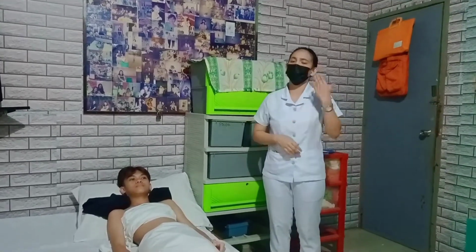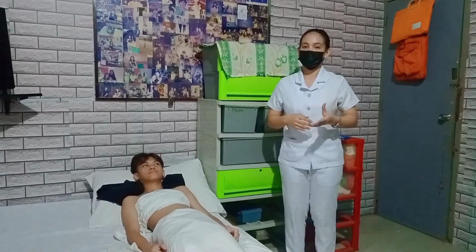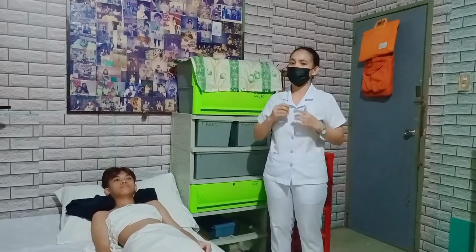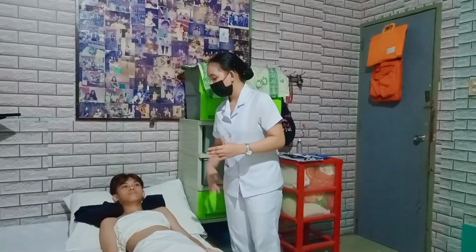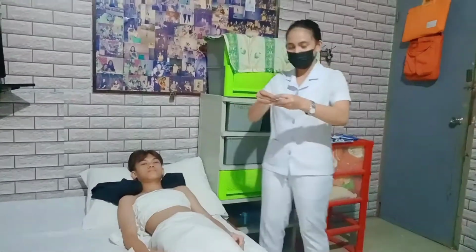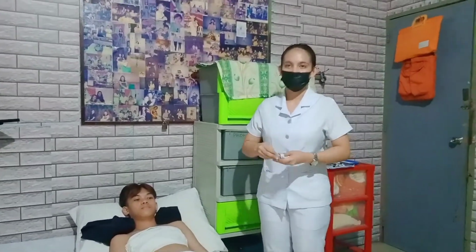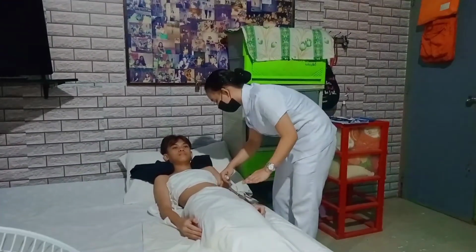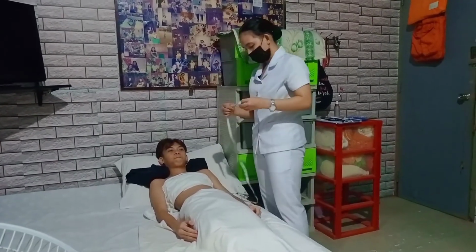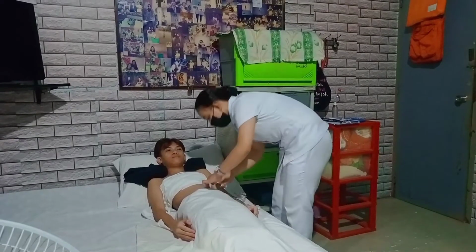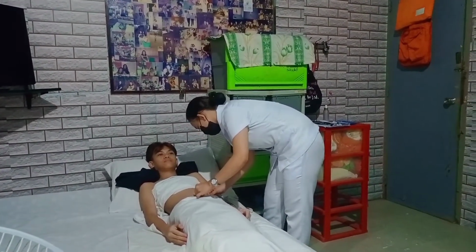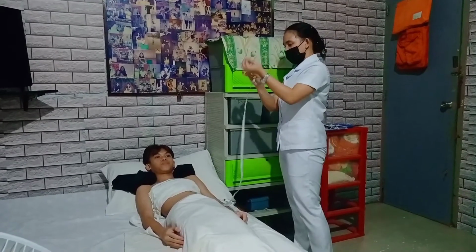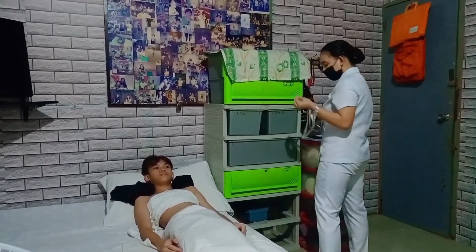The next thing that I'm going to do is measure the abdominal girth using a measuring tape. So this is my measuring tape. Now I'm going to measure the abdomen of my client. Make sure that the client has emptied his bladder. So my client has already emptied his bladder. The rationale for this is to have an accurate measurement. So now I'm going to measure here at the pubic bone and here at the lower ribs. Is that okay? Okay, thank you. I will now document the size at your pubic bone and at your lower rib.